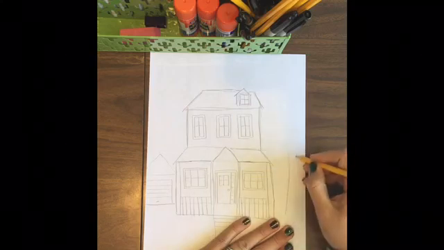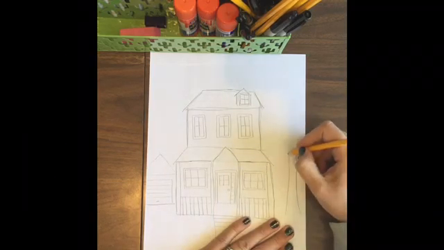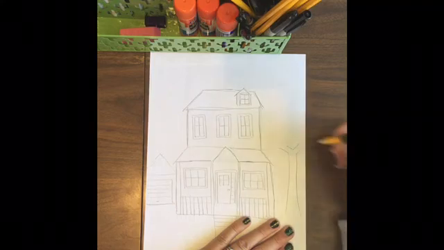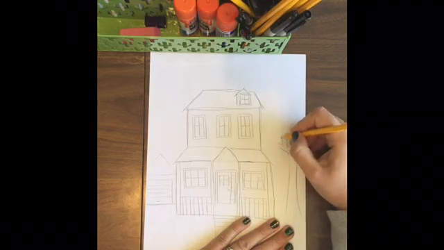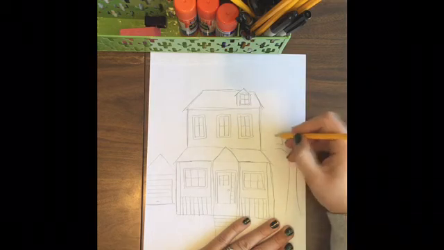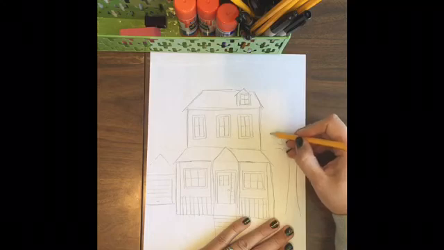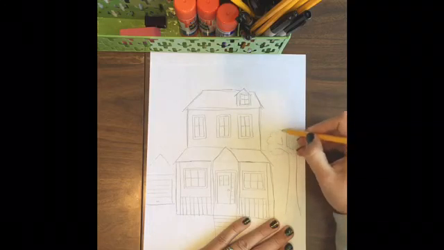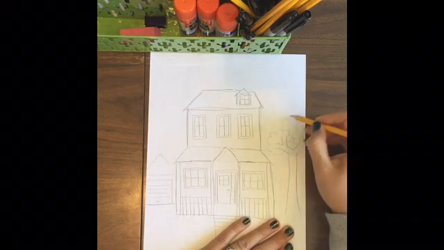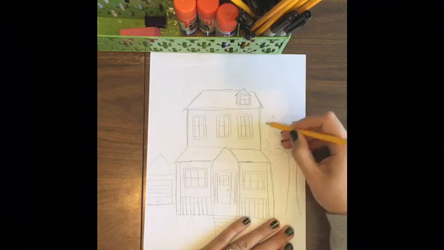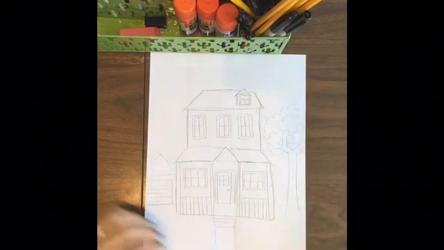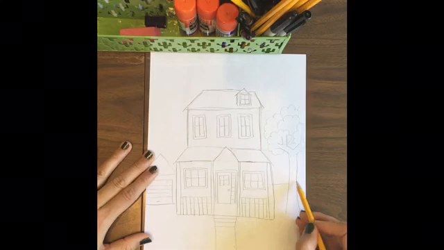So maybe I want to put a tree over here. Remember when we made our trees at the beginning of the year, we talked about making it a Y, okay, and then splitting your branches and making it a Y again, okay, and then you don't have to make a whole bunch of branches. You can just start making your cloud shapes around the outside to make it look like a tree. Sometimes we don't see all the branches. Sometimes we see mostly leaves, especially if we're looking at it from a distance.